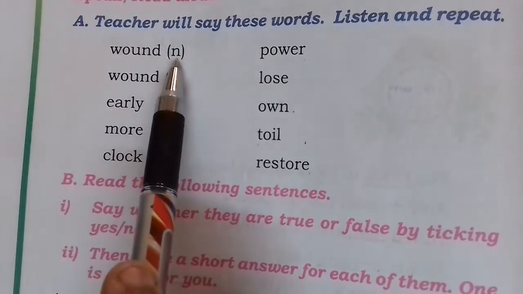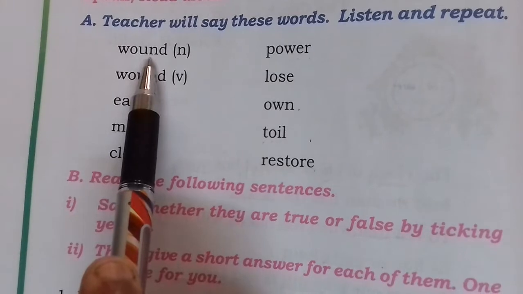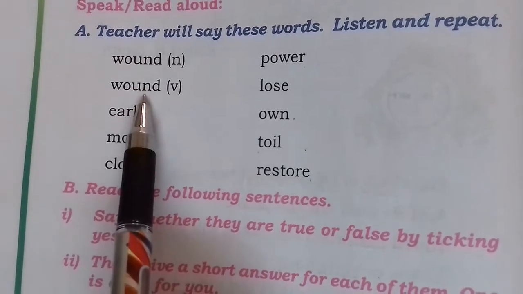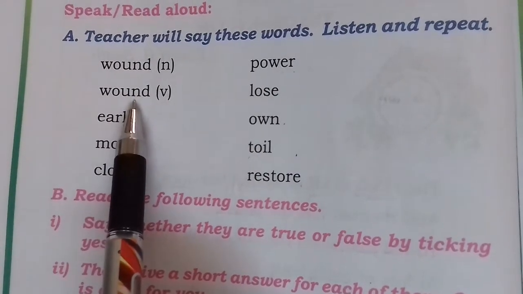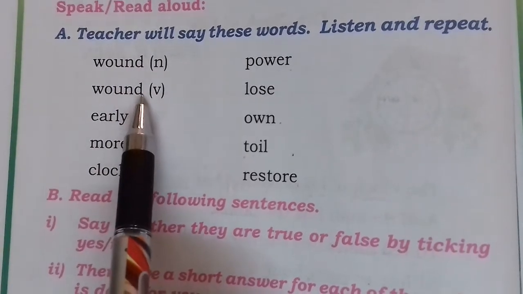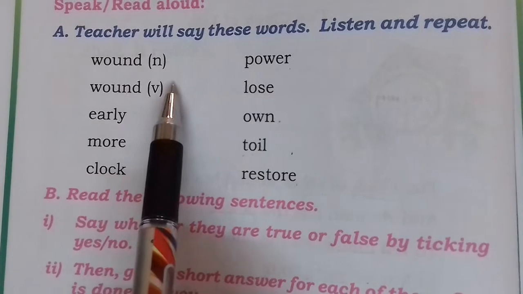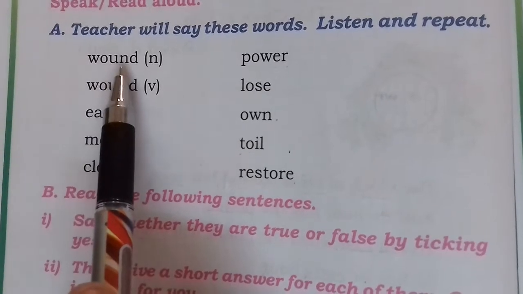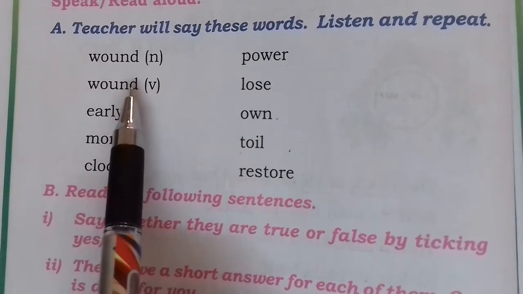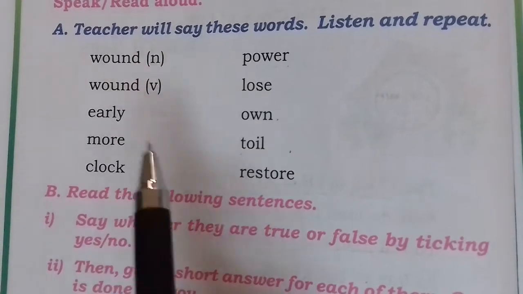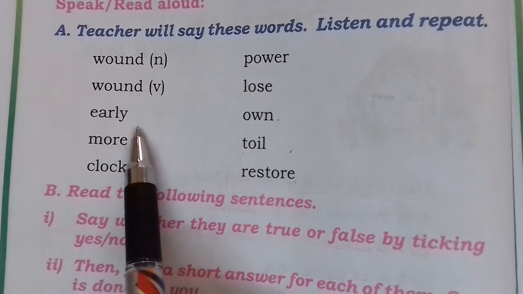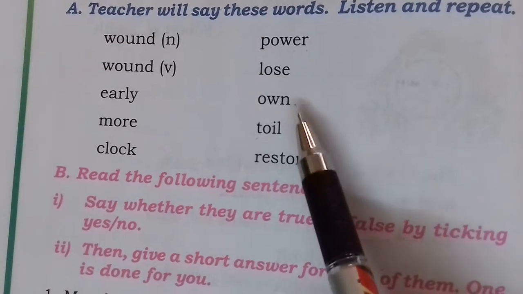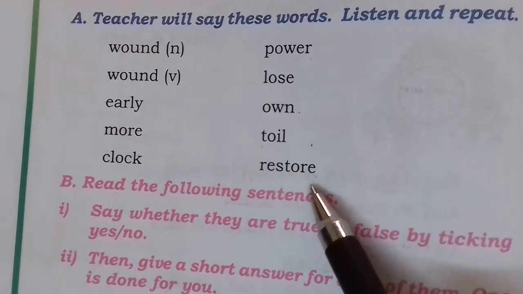Now, since it's n, it's wound. How do you pronounce it? As wound. This is a verb, same spelling, but you pronounce it as wound. Okay, the spelling is the same, but the meanings are different. Wound means when you get hurt, you have a wound. Wound is turning or making something work. That is wound. Next one, early, more, clock, power, lose, own, toil, restore.